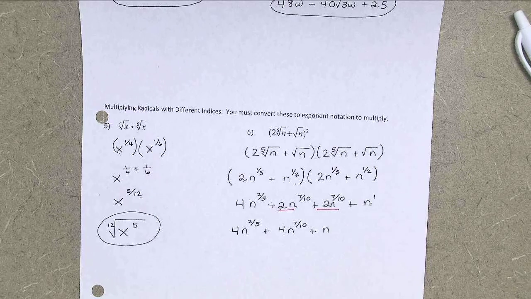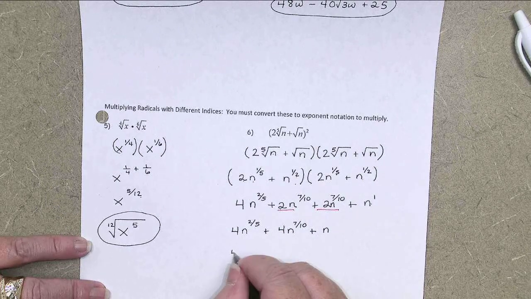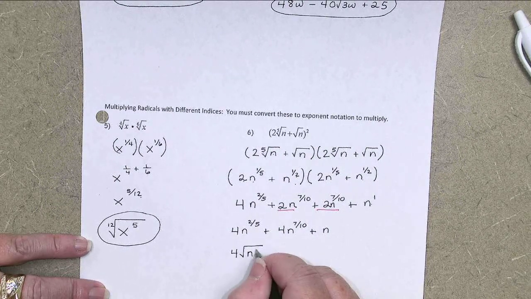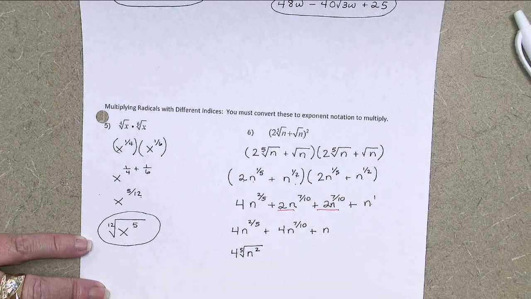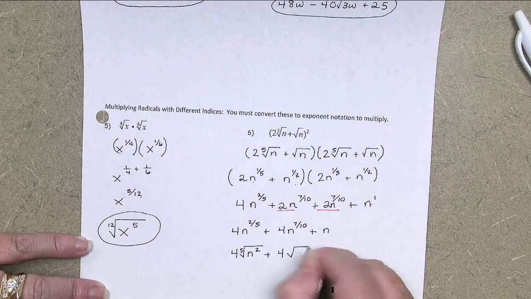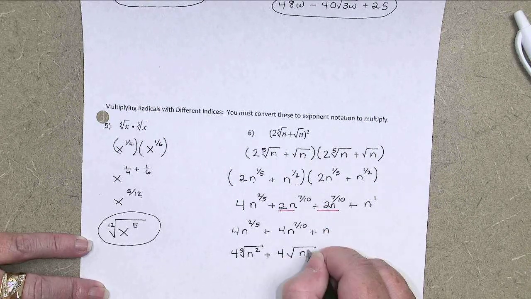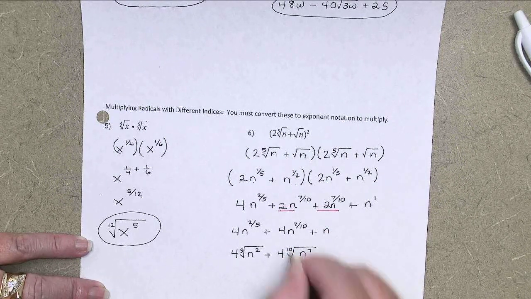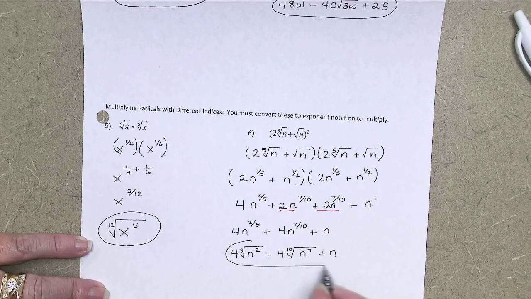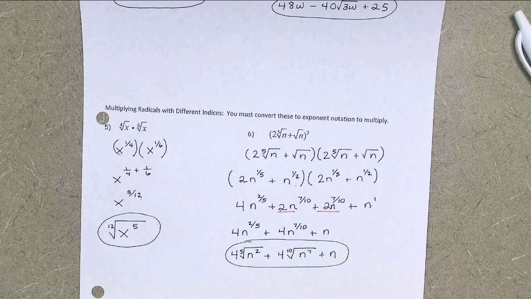And again, there's nothing really wrong with that answer, but since it started with radicals, let me just convert my final answer into radicals as well. That would be the 2nd power, the 5th root. That one will be the 7th power, the 10th root, and I still have the plus n. All right, that brings us to the end of Part B.